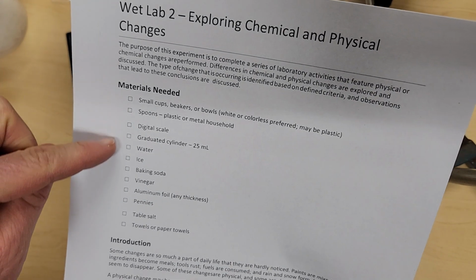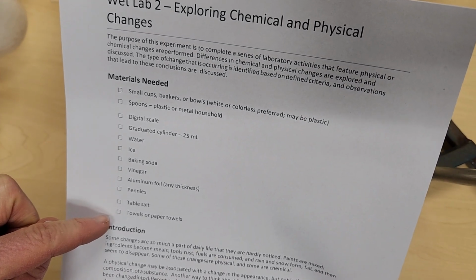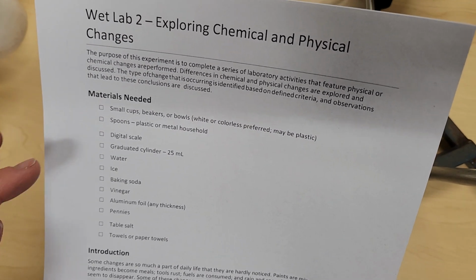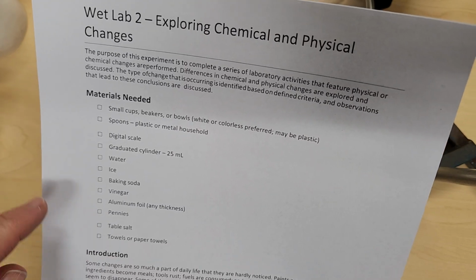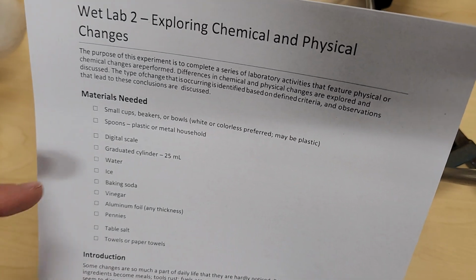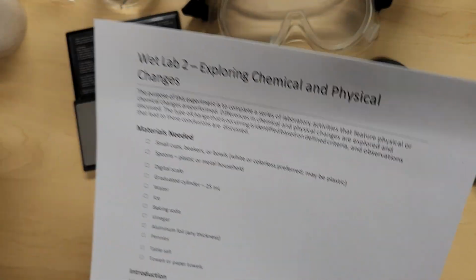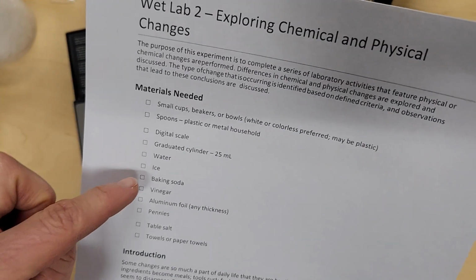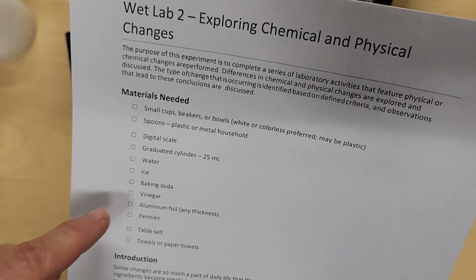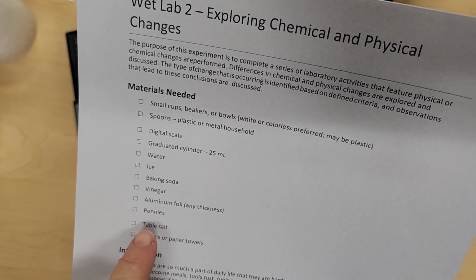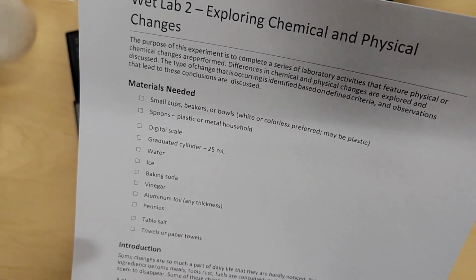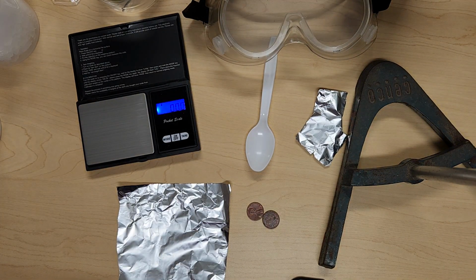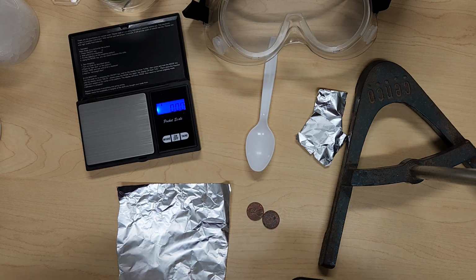So at the beginning of the lab, there's a list of materials that you're going to need. We're going to need beakers and spoons. We will need our scale and graduated cylinder. And we're going to need a few more materials for this lab. So water, some ice. I have crushed ice, but you are welcome to use ice cubes. It'll work the same. Okay, baking soda, vinegar. We're going to need some aluminum foil, our pennies, and some table salt, and then something to help you clean up after yourself. Okay, so we're going to look at those physical and chemical changes.